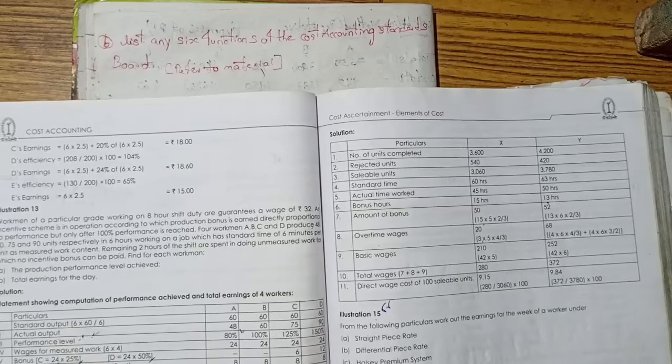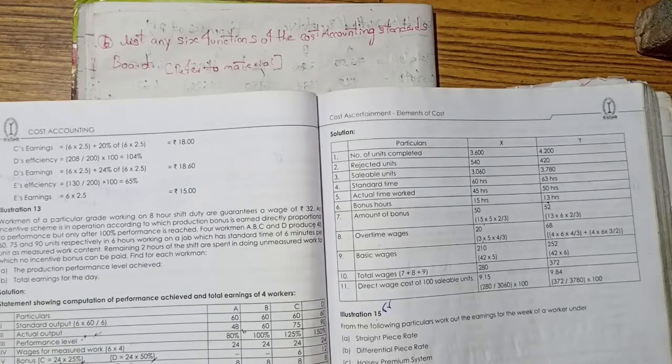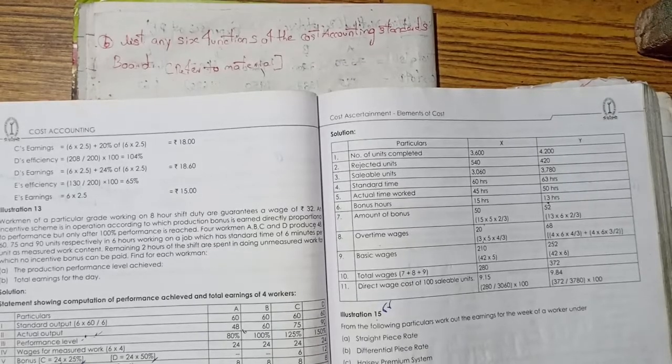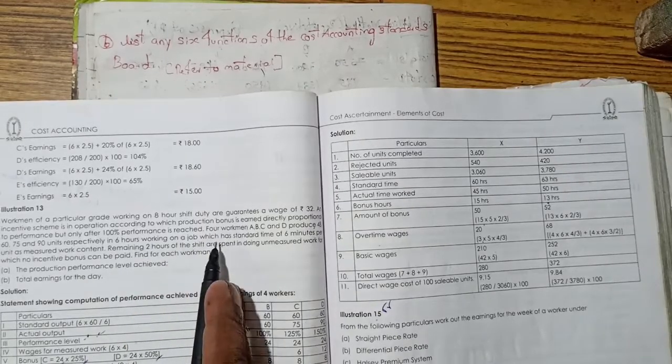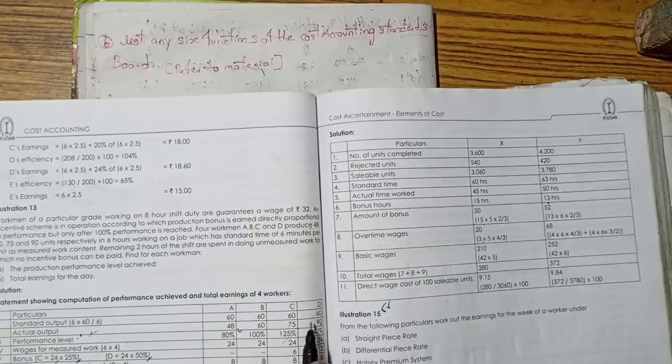This is the standard output for the 6 hours, the same for each workman. The actual output is given as 48, 60, 75 and 90 units.